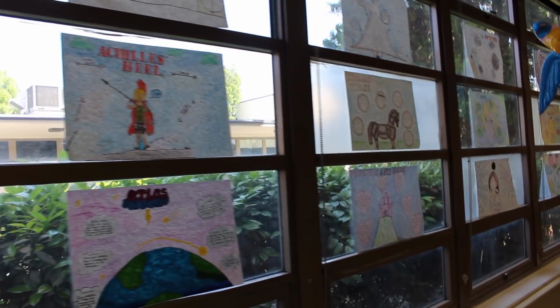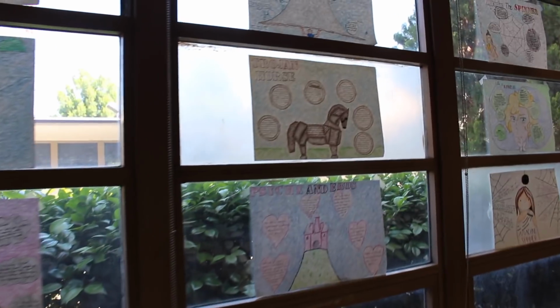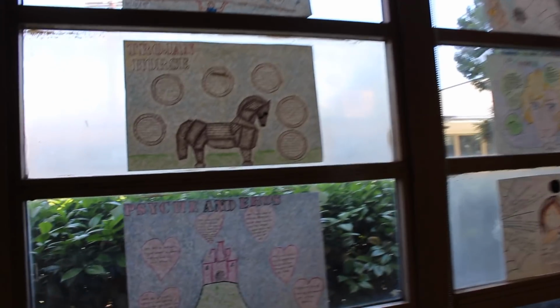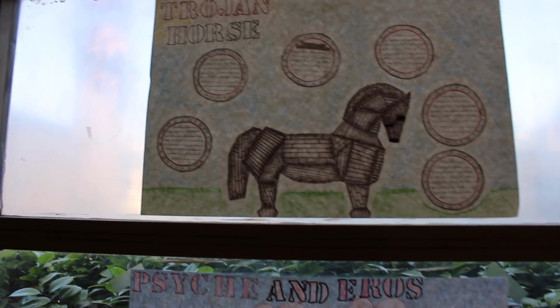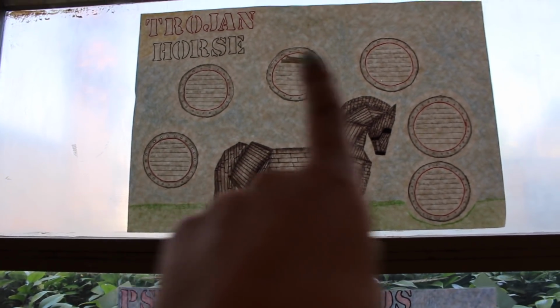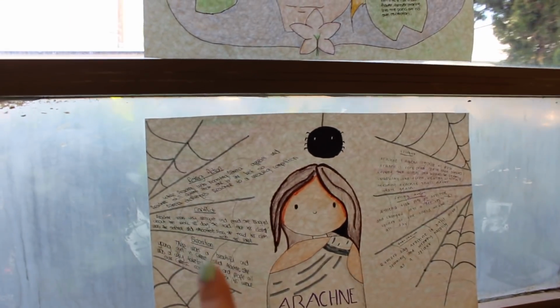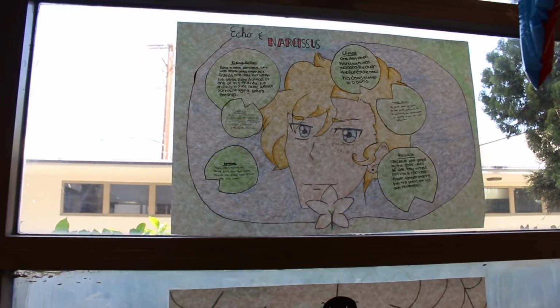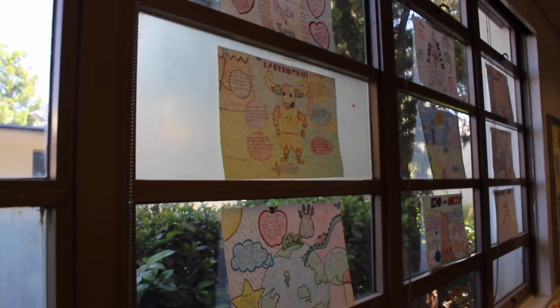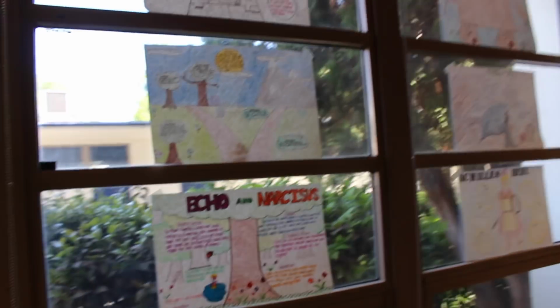So recently we did some Greek myths, and students made posters of the plot arc. This is a really cool one, the Trojan horse, and so they have the whole plot like this. Here's Arachne the spinner. This one's pretty cool. Narcissus. So they did a really good job on these. I have a lot of very creative students this year. Here are a few more posters.